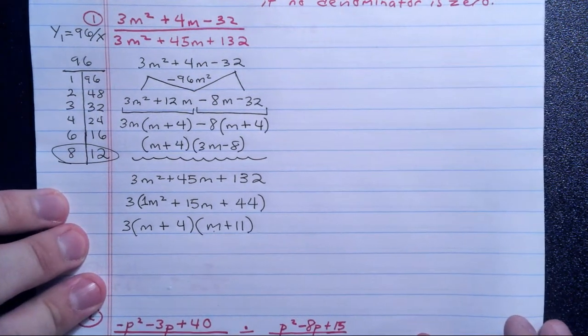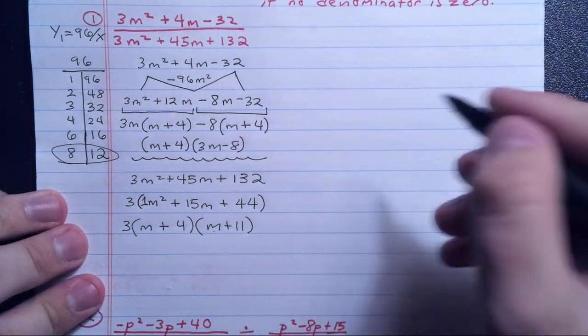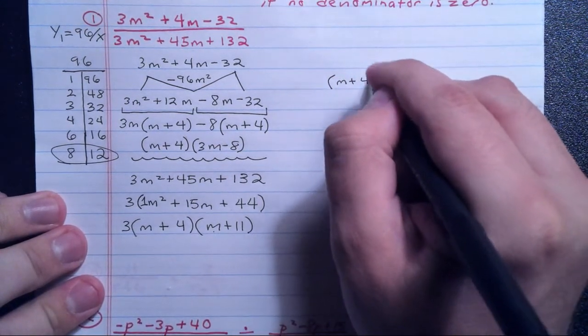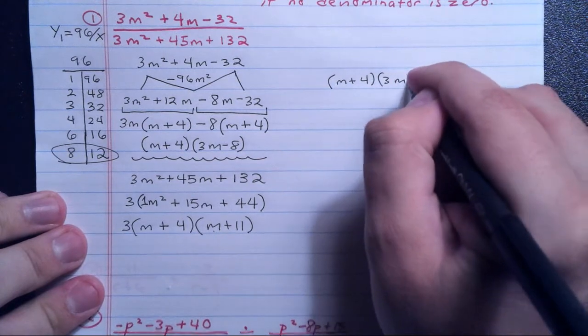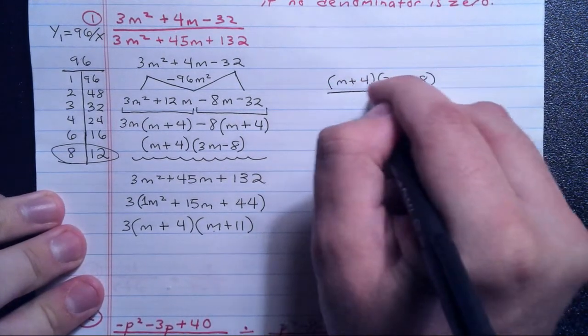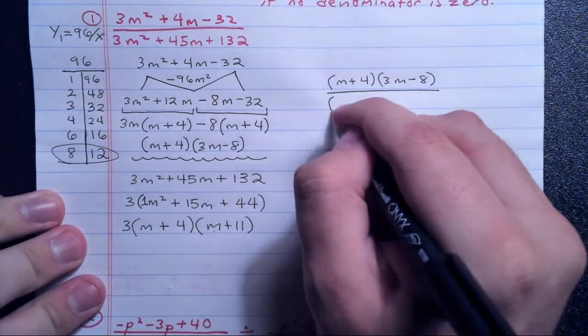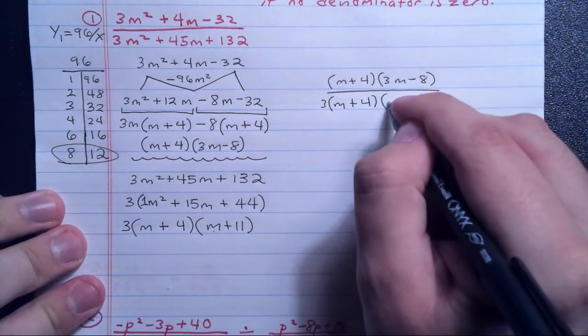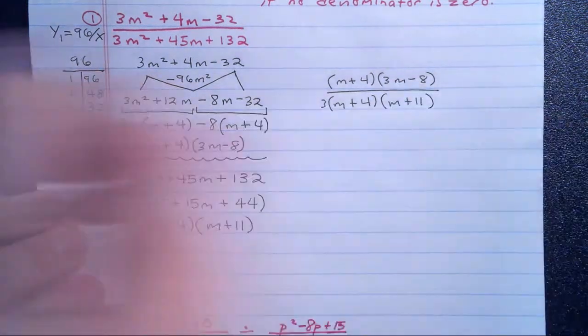All right, so I factored the numerator, I factored the denominator. Let's rewrite this over here. My numerator was m plus 4, 3m minus 8. My denominator was 3 times m plus 4, m plus 11.